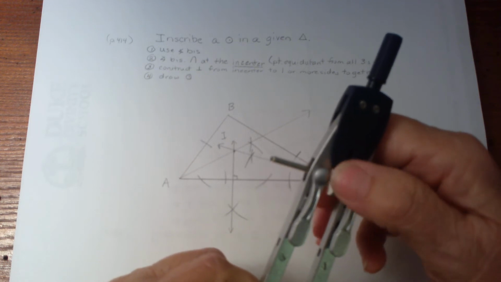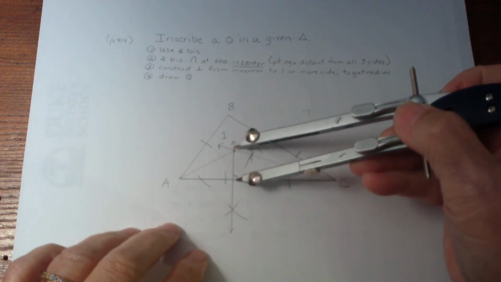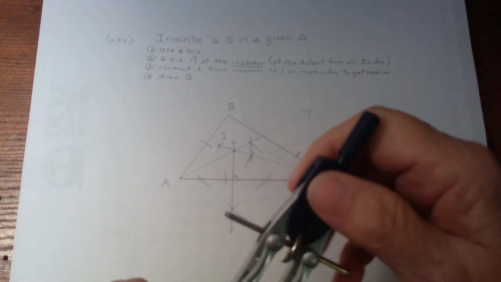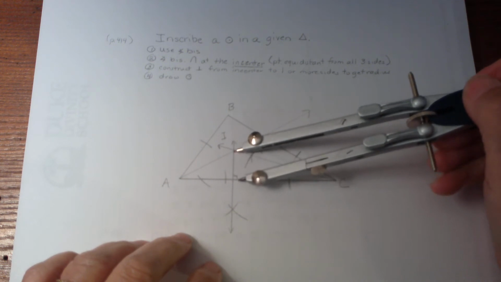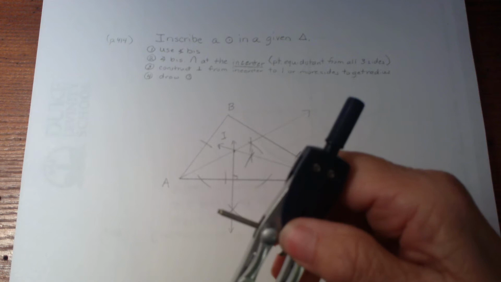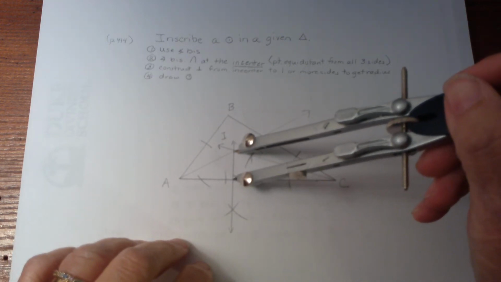Invariably, when I'm reaching over like this and I'm not looking straight down on something that I'm constructing, it's not always as exact as we would like it to be. Your construction should be much better than mine because you can look right down on it and have it right immediately in front of you.